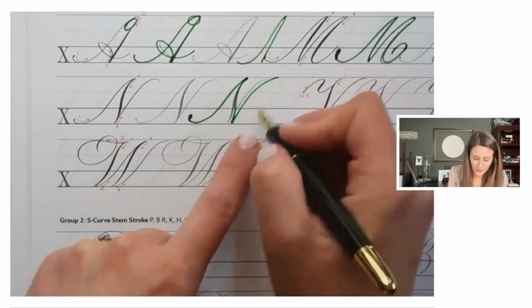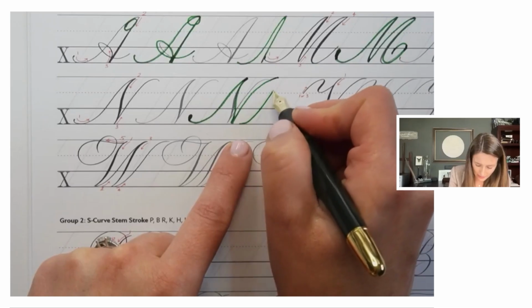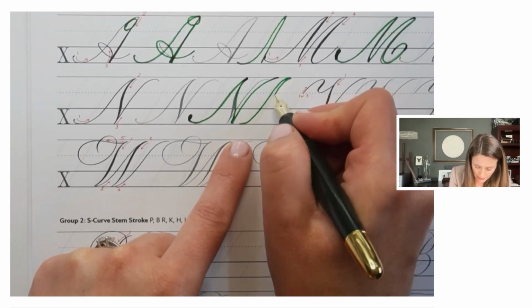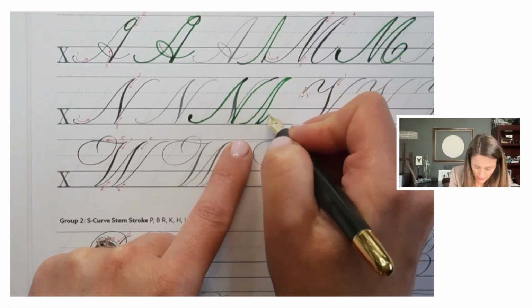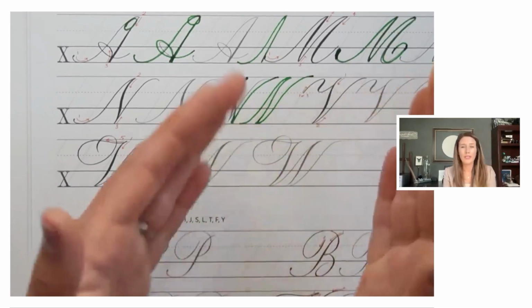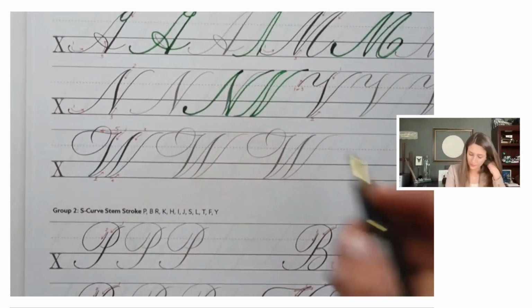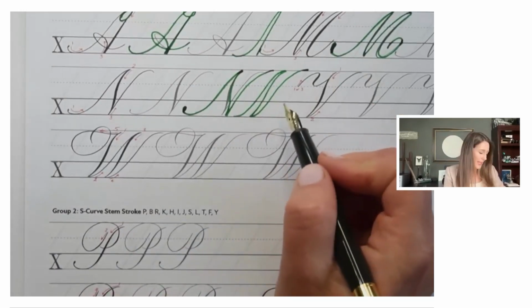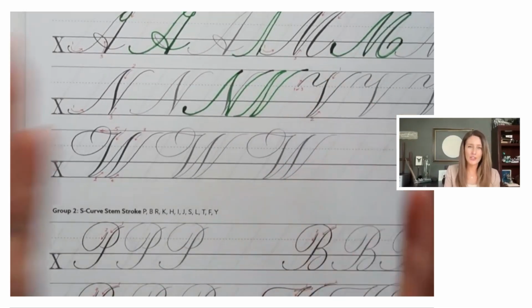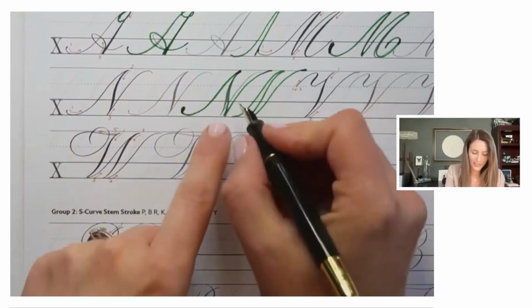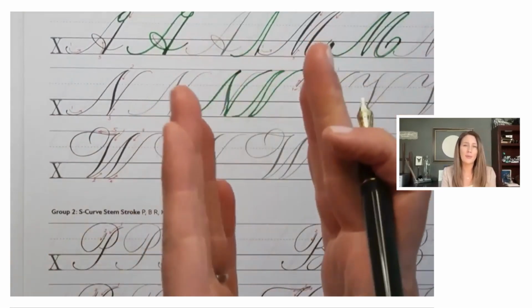If I did not do that, here's what we would have. Coming back down along the slant and over. Not only is it squished, it looks like it's leaning and it's going to fall over. So we don't want that to happen. We want to have a sturdy, strong letter N. So make sure that middle stroke is a little bit more upright.